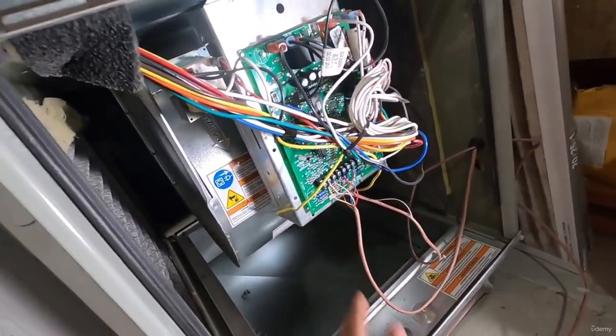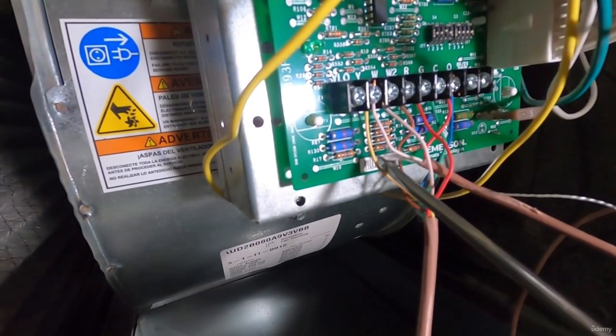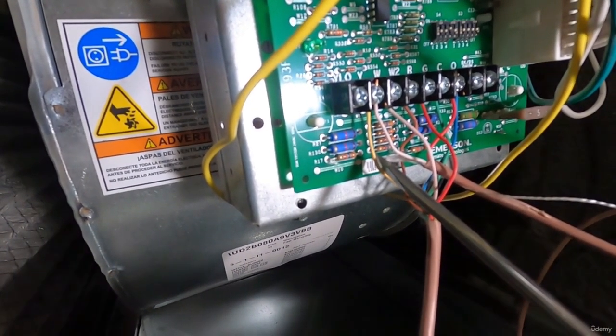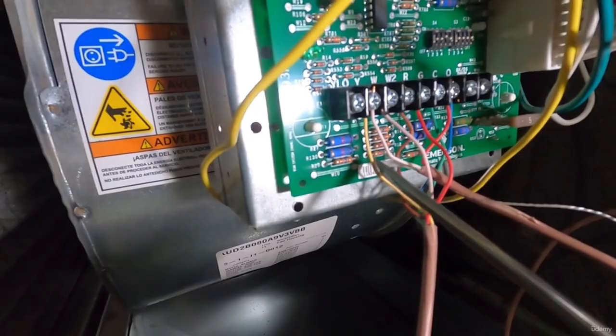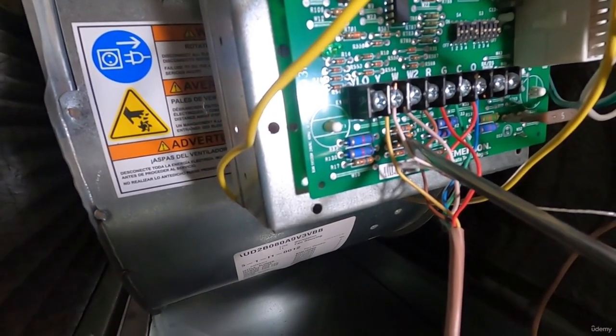And the first one, let me take this off and try to get a close-up of this. So the first one from your thermostat is the Y, the yellow, which is your cooling circuit. And also on that one is one of the wires going to your condenser.